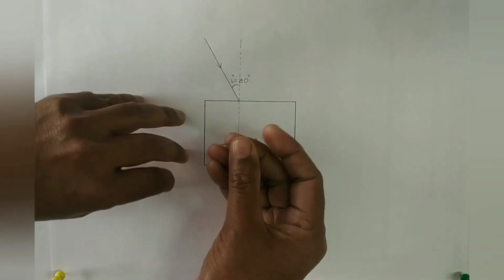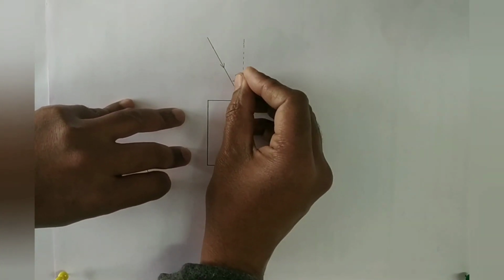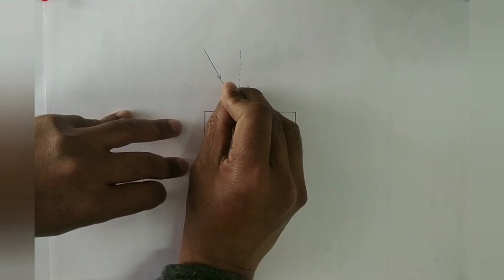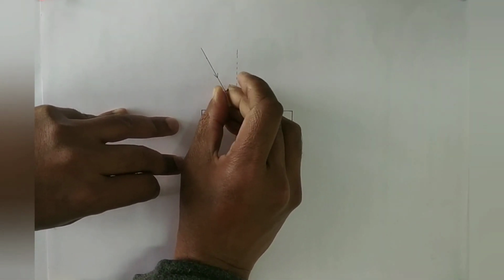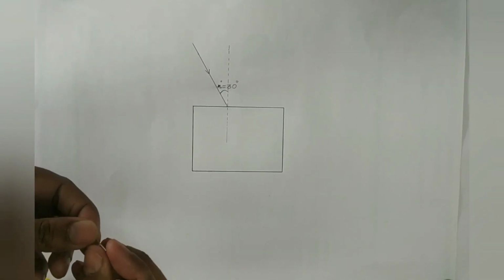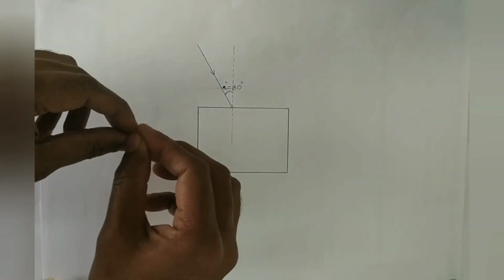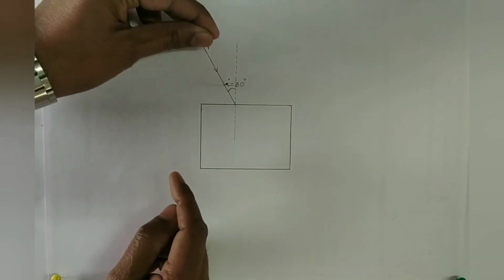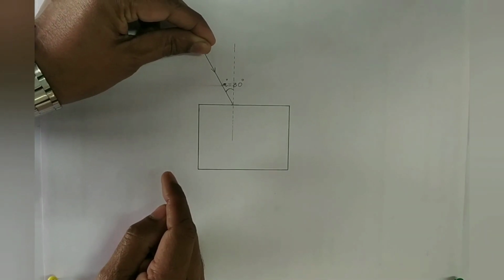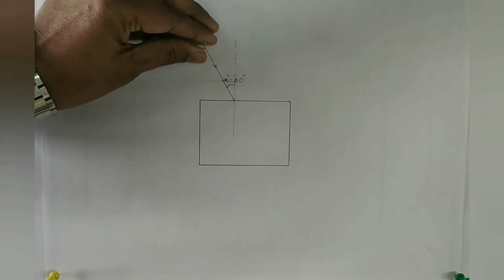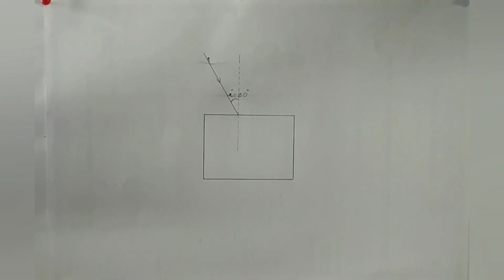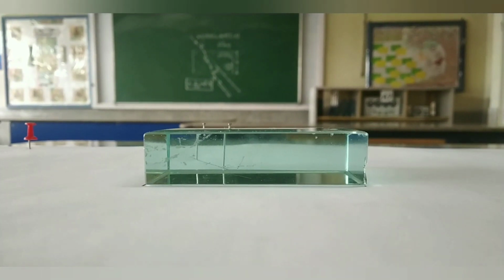Now students, we need to make use of the paper pins, and first we will fix pin P1 on this line and then we will fix the other pin, say P2, at around 10 centimeter away from the first pin. And it should be remembered that these two pins should be straight.